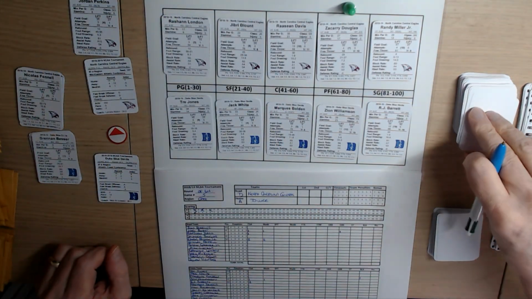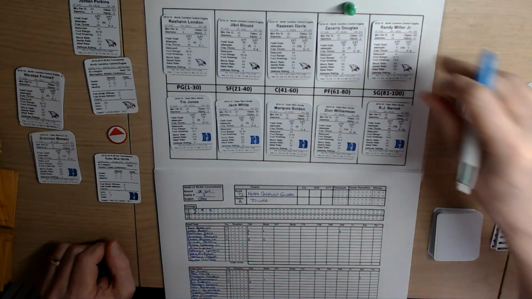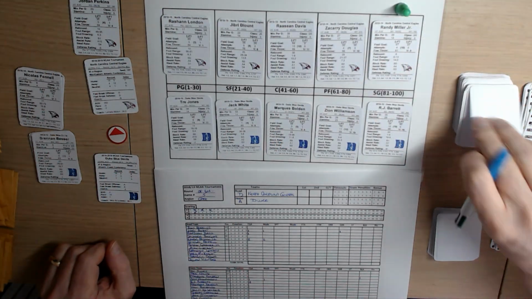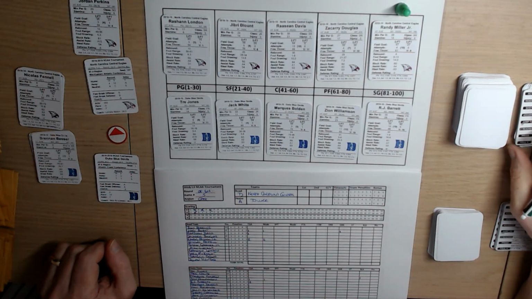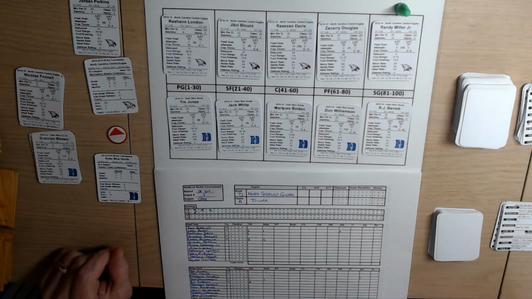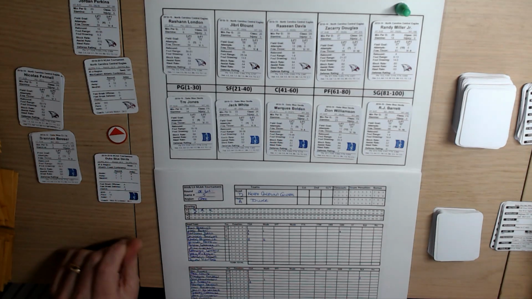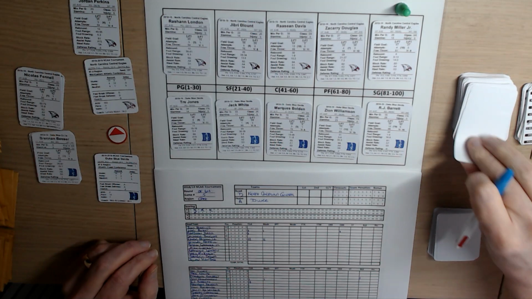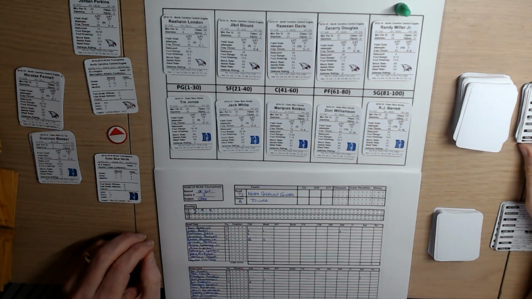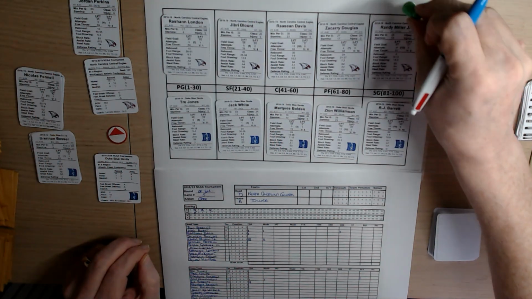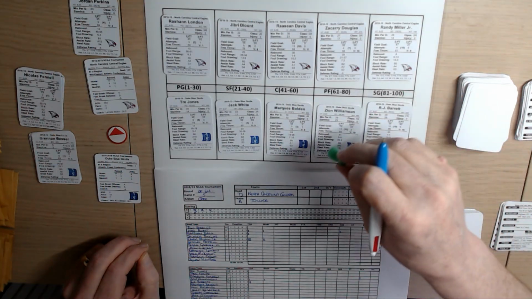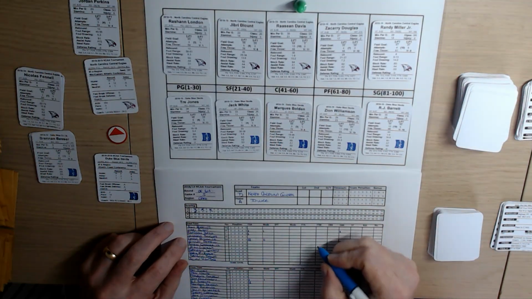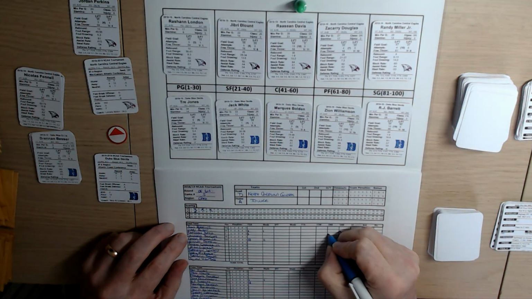power forward Douglas picks up the ball, swings it over to the shooting guard Miller, who will shoot. 49. He's going to miss, but he's fouled if his foul drawing is greater than 24, which it isn't, so Miller misses, and the rebound is picked up by the high center, who is going to be Rashaan Davis. So an offensive rebound for Davis.